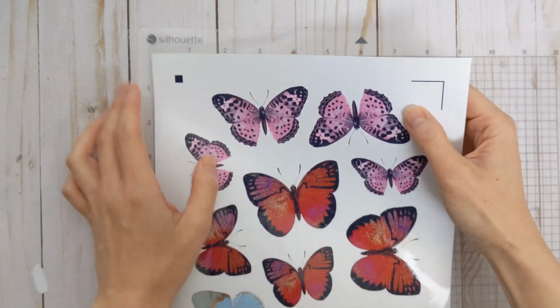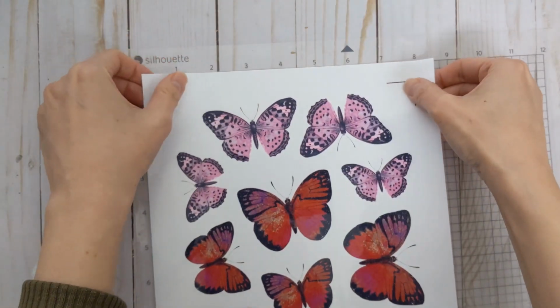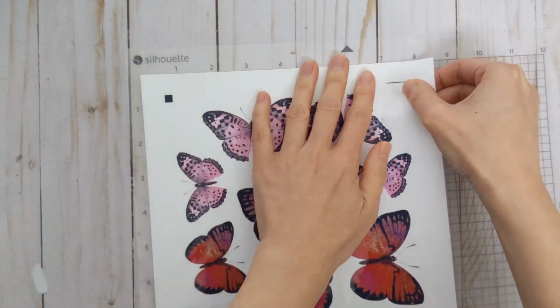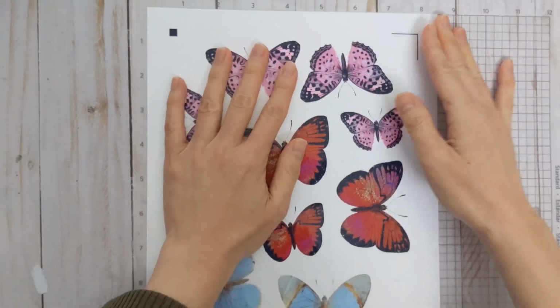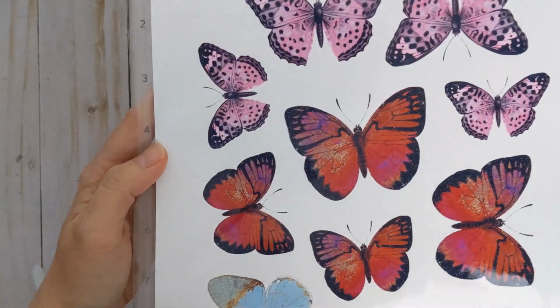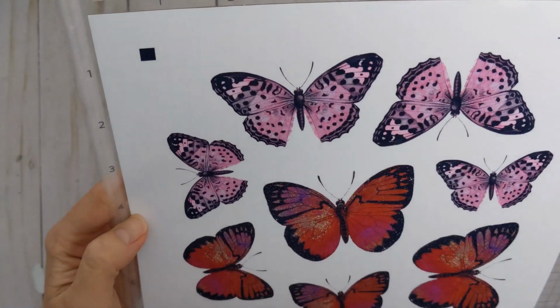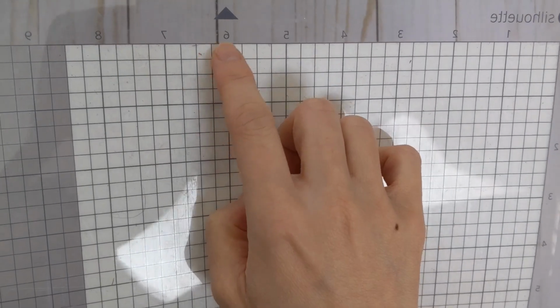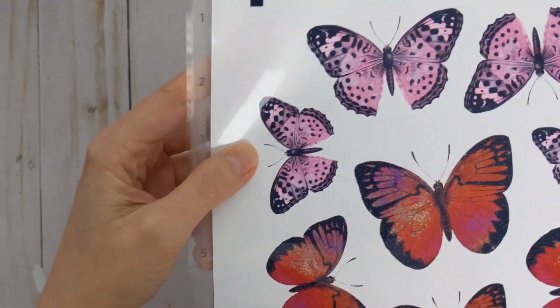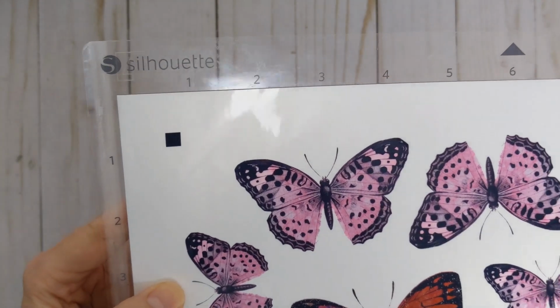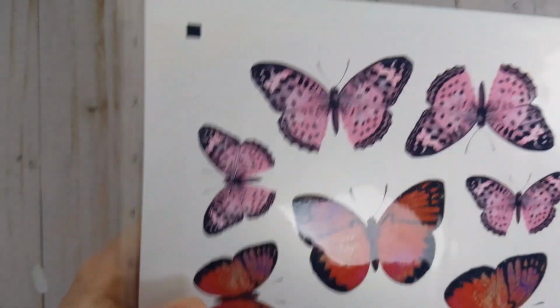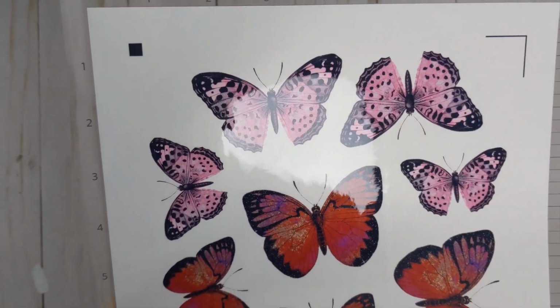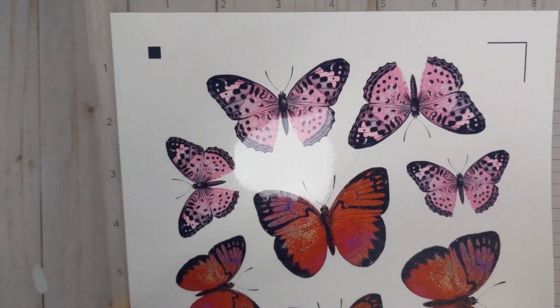I want this. See, slightly cover the gray line. You won't see the gray line from here at all. Okay, and then now you can put it to the machine and load to the machine, and then we go back to the software.